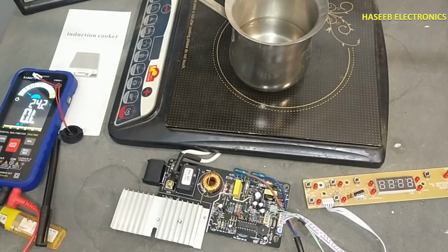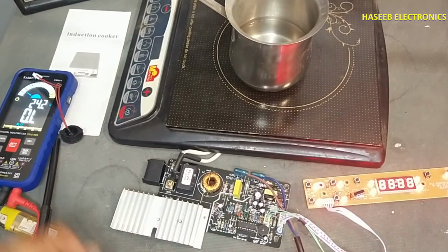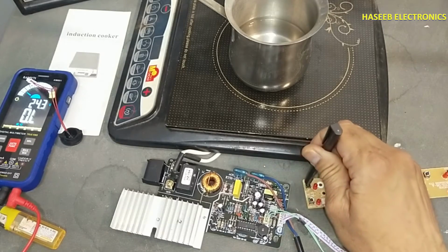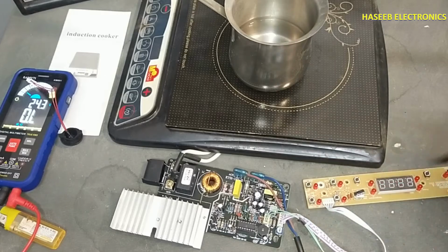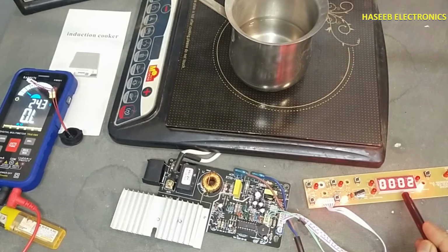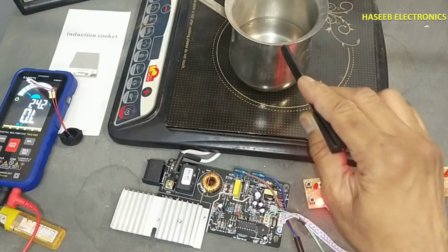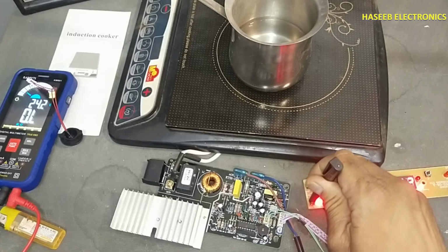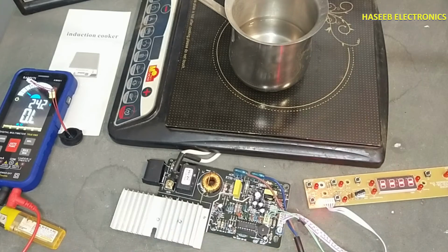If you don't have good practical experience in power electronics, never try to repair. I applied power. When I turn it on, we can see 2000 watt and it started cooking. I will turn it off because this time I am not connecting the fan.